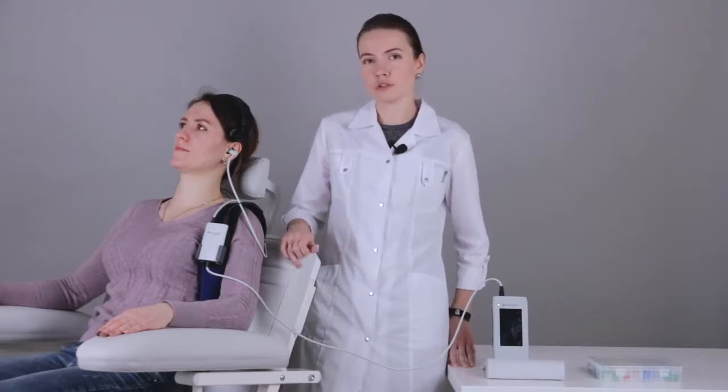Now we have finished the acoustic reflex threshold estimation, and we are ready to go to the acoustic reflex decay procedure. It allows us to evaluate the functional state of the retrocochlear portion of the auditory system.